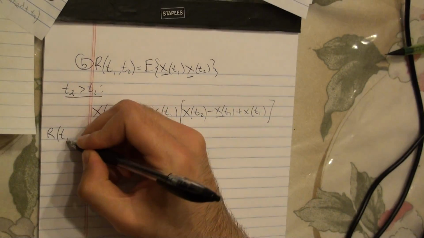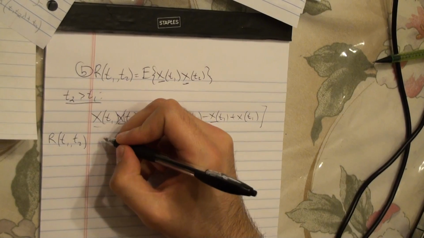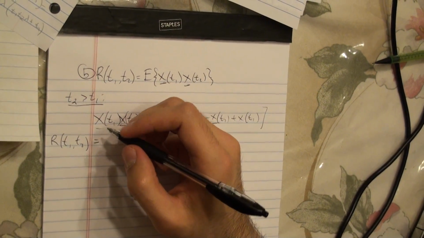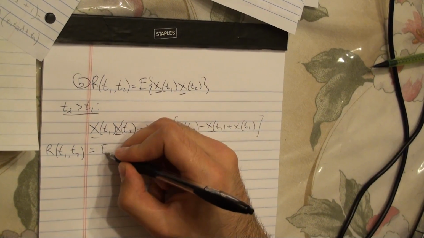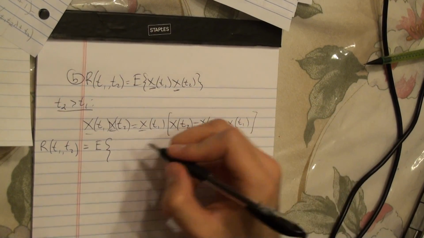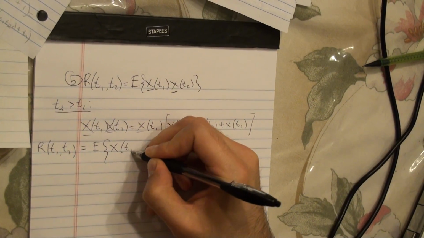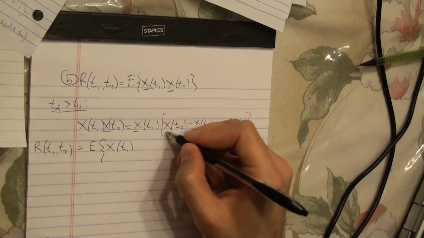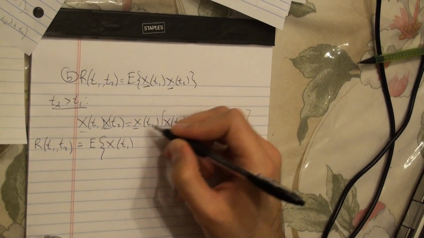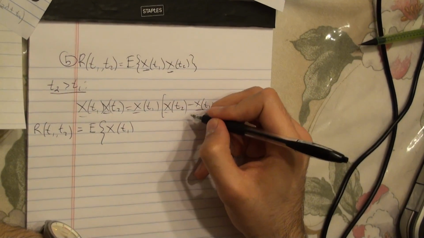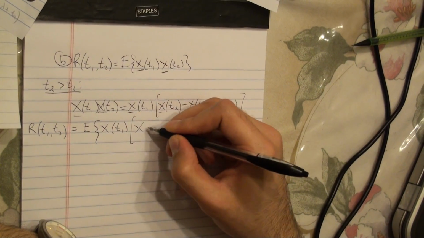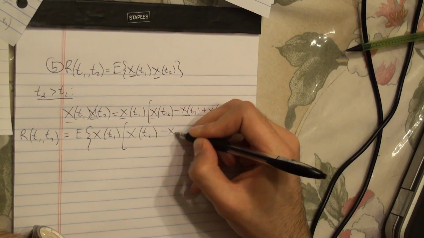So R of t1, t2 is equal to the expected value of, I'm going to just start dropping the vector notation, but just know that it's a random variable, it's capital. So we have this times this.